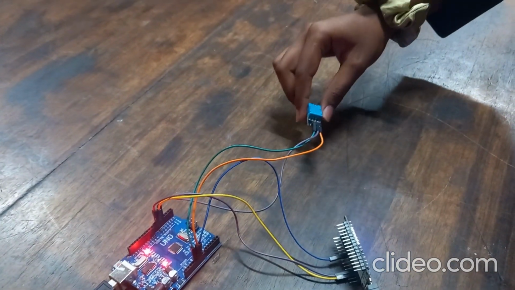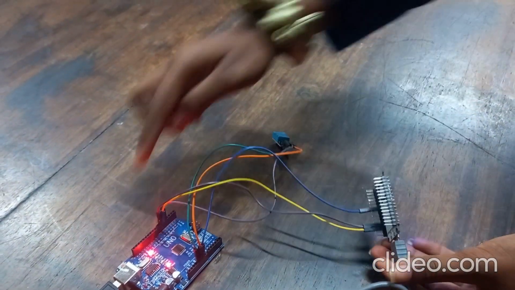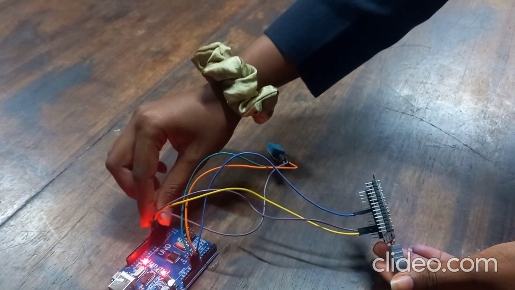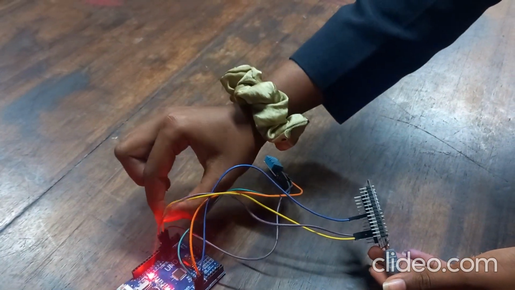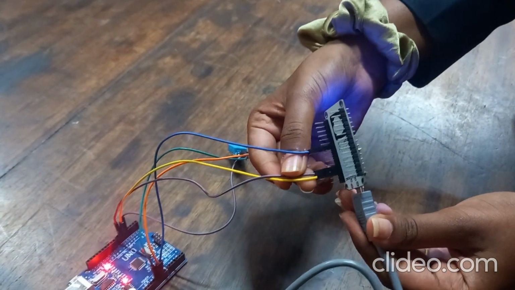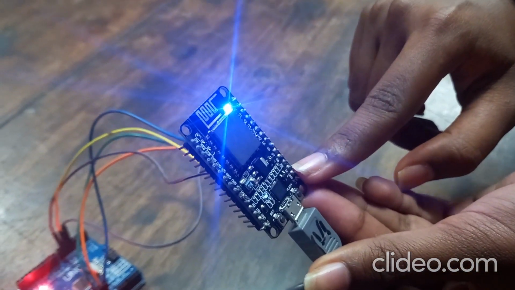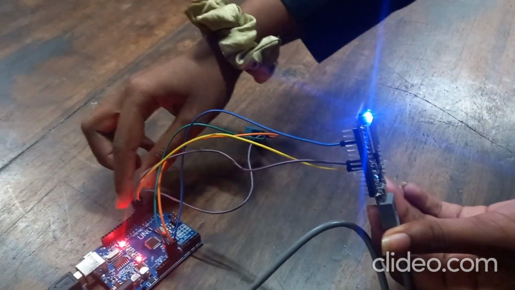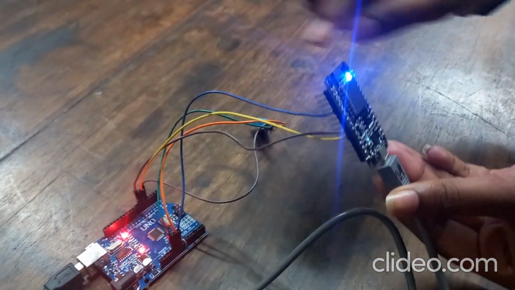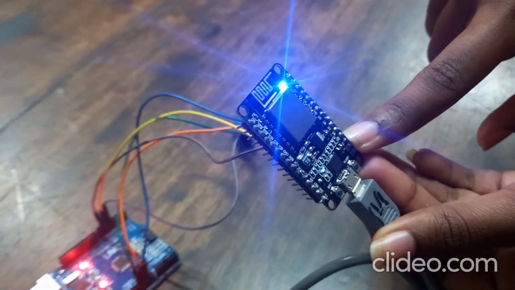Next, for serial communication, we are connecting pin number 5 of the Arduino Uno board, the yellow wire. Pin number 5 is connected to the TX pin of NodeMCU, the third pin. And next, pin number 6 is connected to the receiver pin of NodeMCU. So this is the connection.